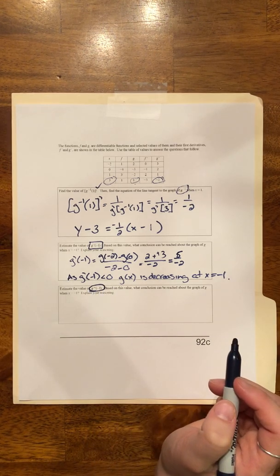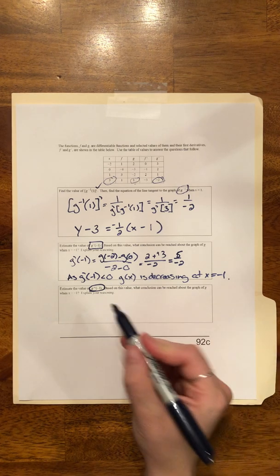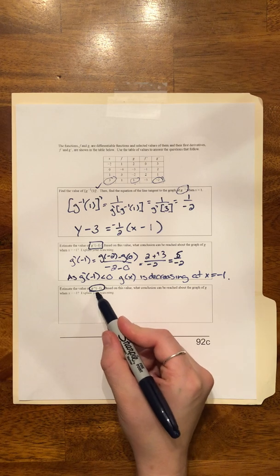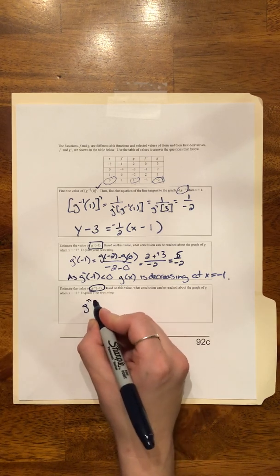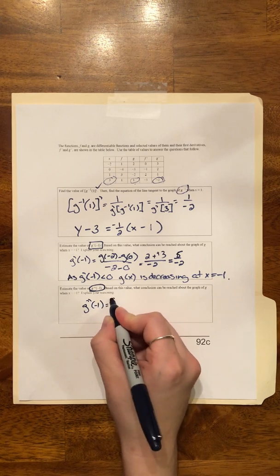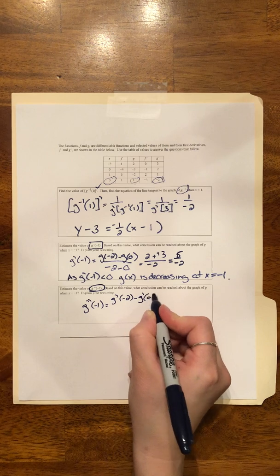The only way we can estimate the slope of a tangent is by doing the slope of the secant. But this one, if I'm doing G double prime, I'm actually going to do the thing I told you not to do last time. And say G prime of -2 minus G prime of 0.